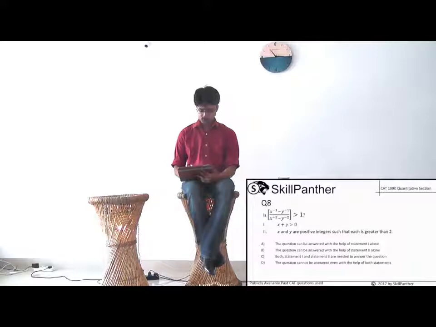And I see option 2, x and y are positive integers such that each is greater than 2. That's it, done. The question can be answered with the help of statement 2 alone, has to be the right answer. The first one, x plus y greater than 0, it's unnecessary, it's already included and part and parcel of the second statement itself.